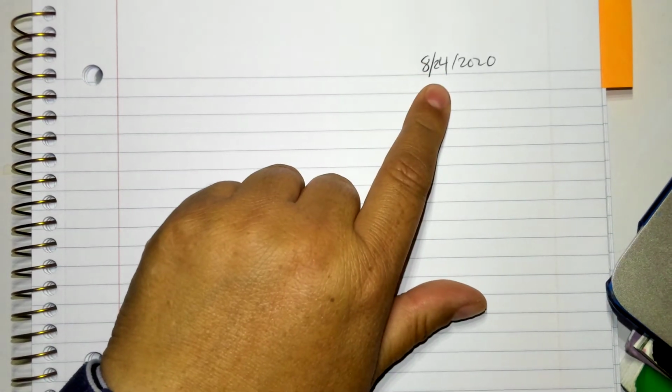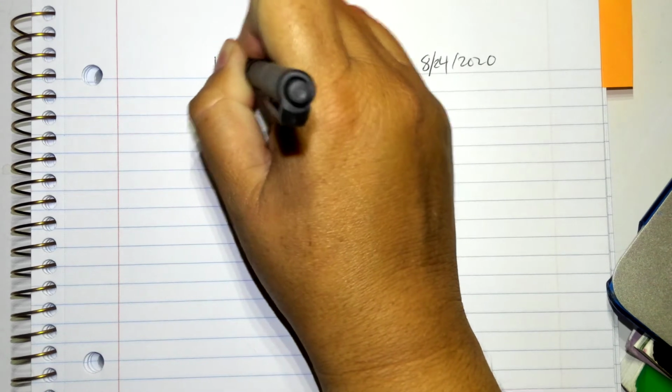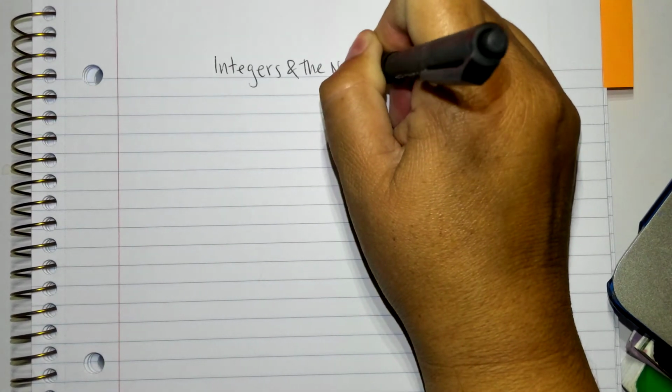Alright, so we are going to start our very first notes for math. I am on the first page in my math notebook under our notes section. It should be the first section in your notebook. We always start by writing the date, which is 8/24/2020, and the topic, which is integers and the number line.